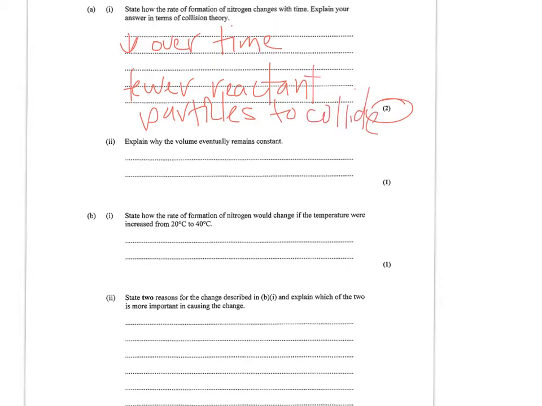Part 2 says, explain why the volume eventually remains constant. Now this one's a little bit tricky. When you look at the picture, that plateau doesn't continue on. So, and if you look at the equation only used a single arrow. So this one is indicating with the single arrow that the reaction went to completion. Okay, so you've used all your reactant up. If there was a double arrow and the plateau continued, then we would assume it was at equilibrium. But in this case, the reaction has gone to completion.